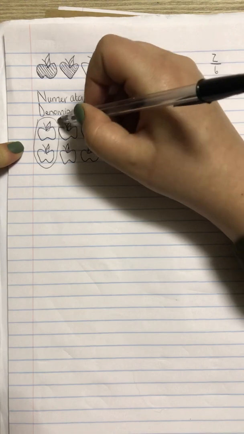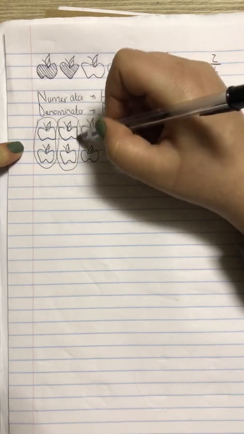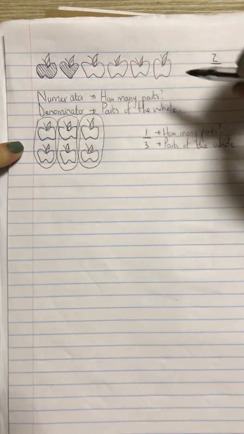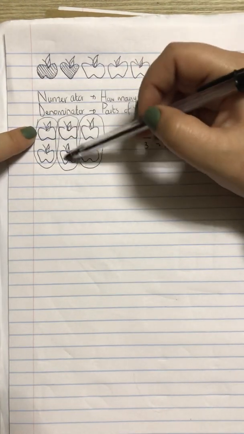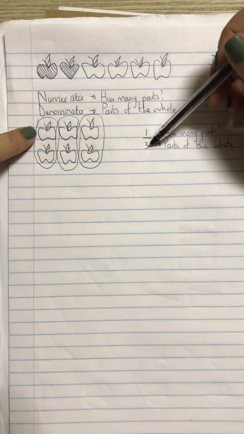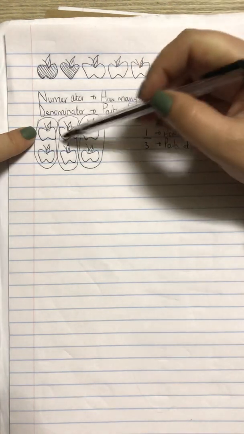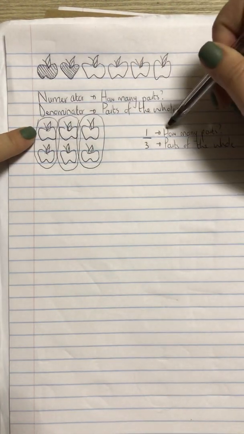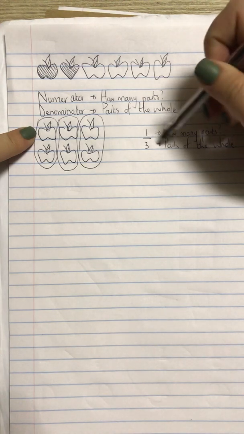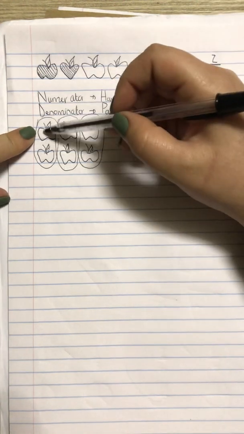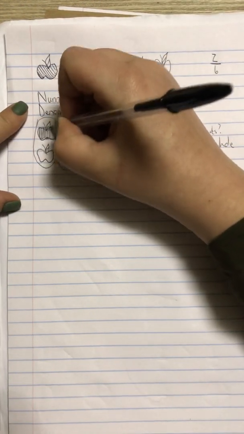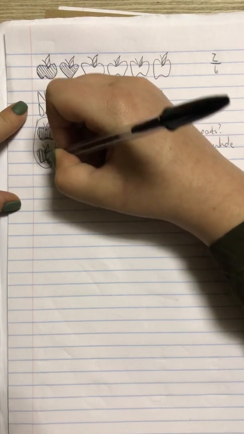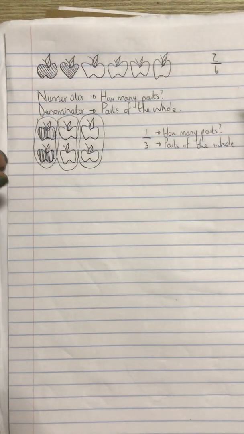We could say, okay, this is 1 group, 2 groups, 3 groups. Now our denominator is true. We took our whole picture and we divided it into 3 parts of the whole. 1, 2, 3. Now they say we need to color 1 of those 3 parts. So I have to color 1 of these 3, which means I need to color those 2.